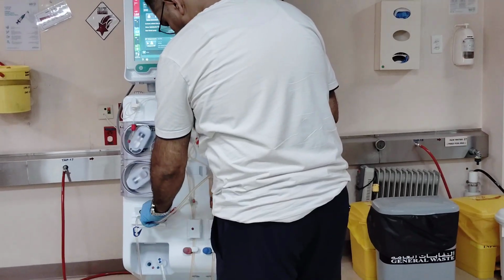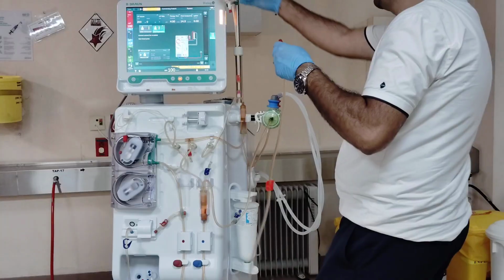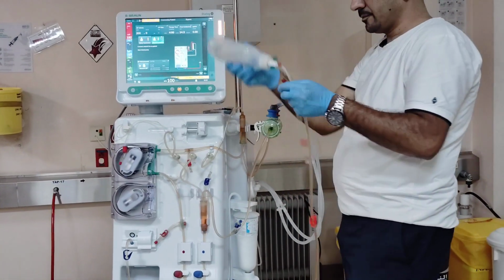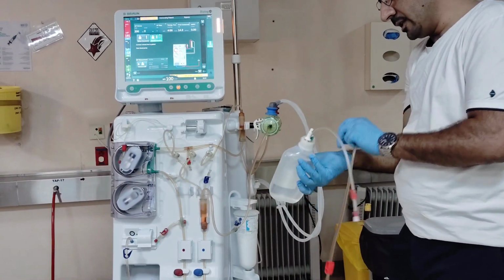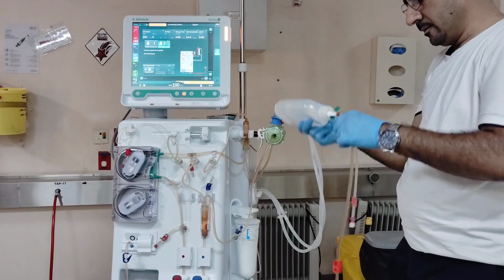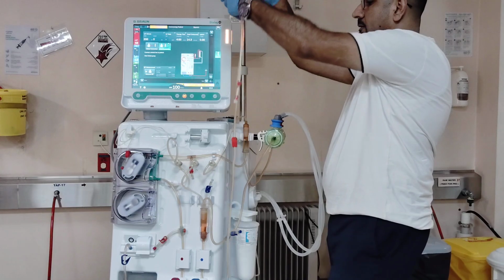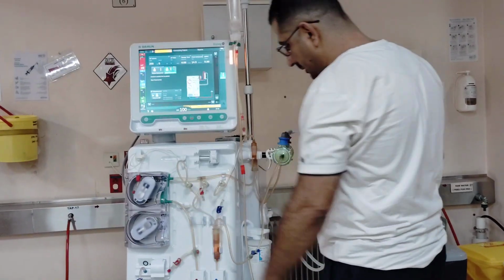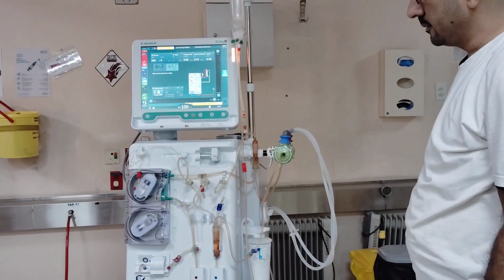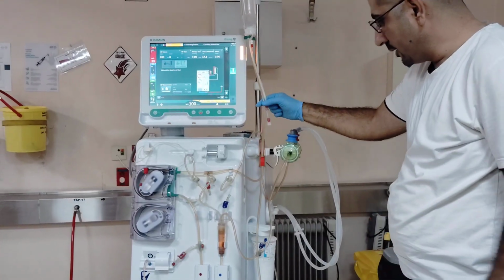Red connection. I will take the arterial line and connect it with our patient. Open, and start the blood pump. Now we will start taking the blood from the patient.